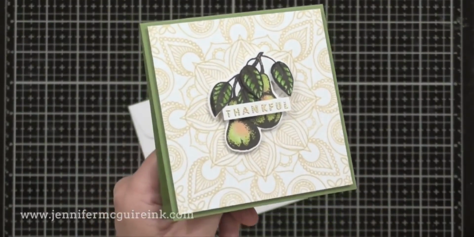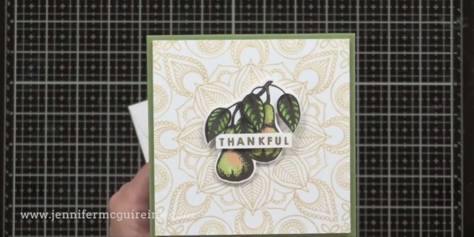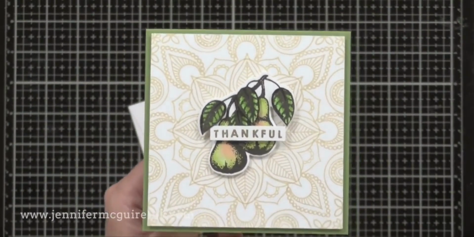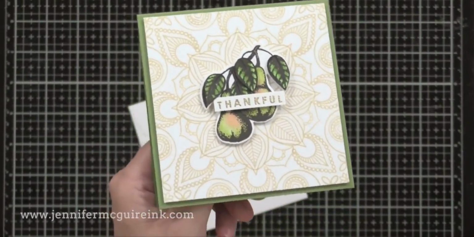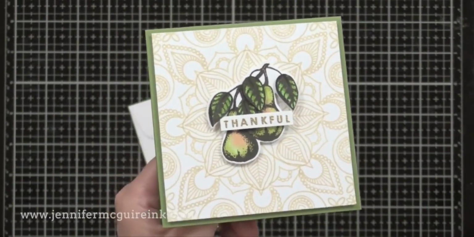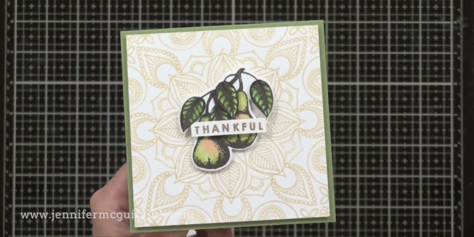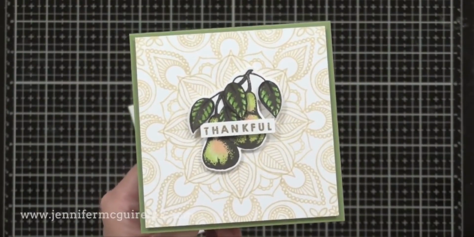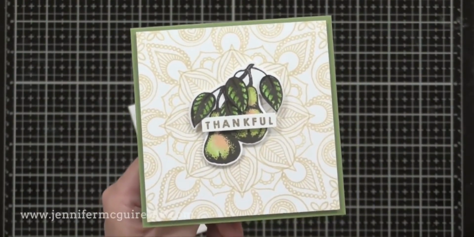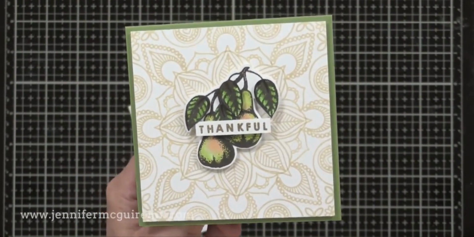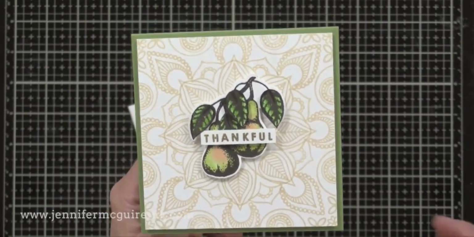Now that background panel, I used the Mandala Maker stamp set and Gina K Soft Sand ink. I like how the soft color of the background isn't too distracting, but the pattern really draws your eye to the center of the card where that focal point image is. This is again a 4 1/4 by 4 1/4 card.